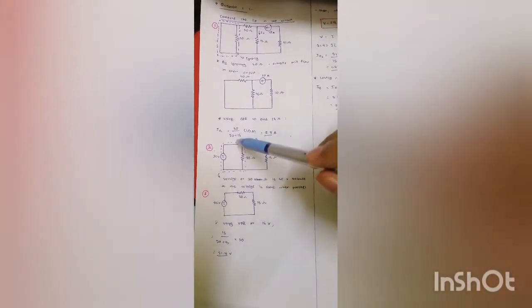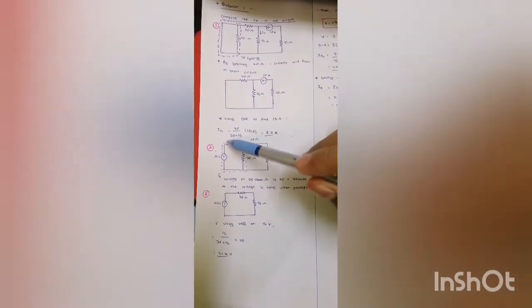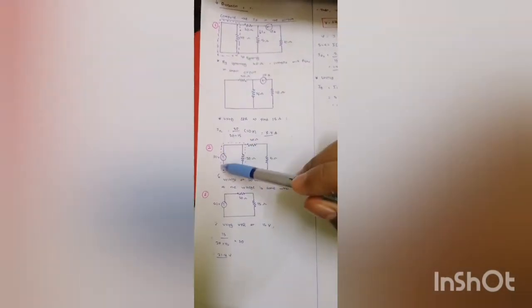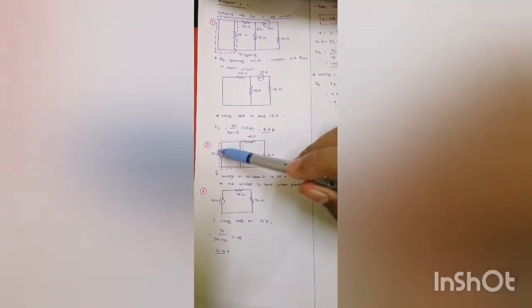And then for the third diagram, I ignore the right part, which is the 10 ampere source and the 10 ohm. So I didn't draw it because I want to ignore it. And look at this, we draw the 50 volt source.